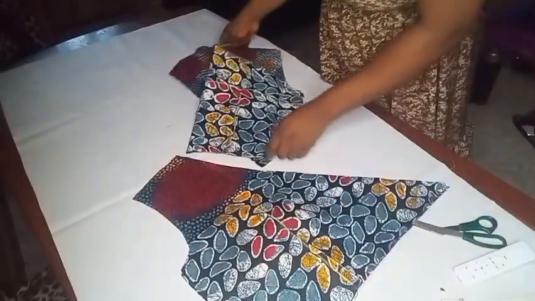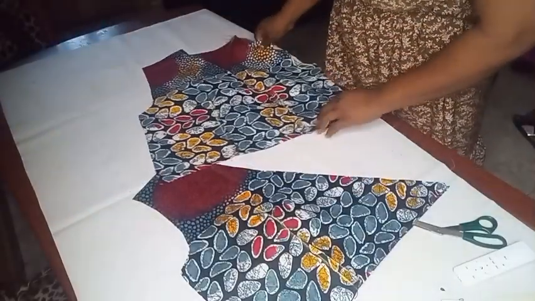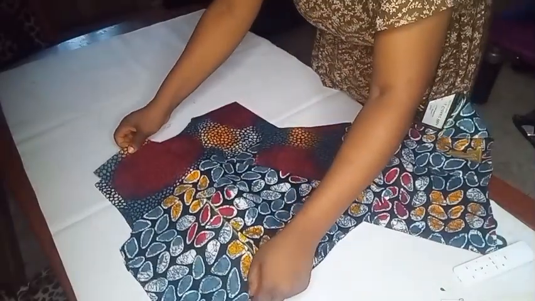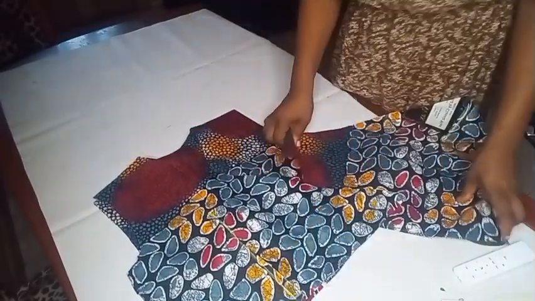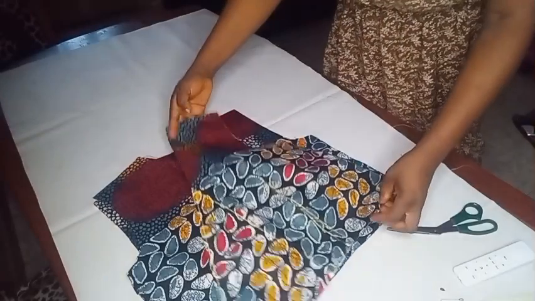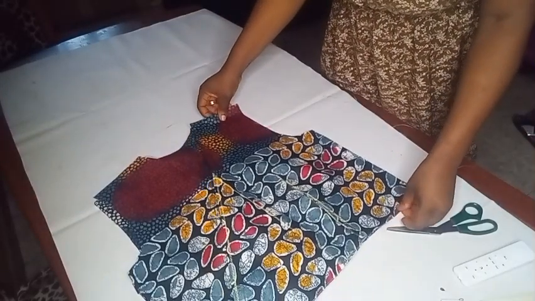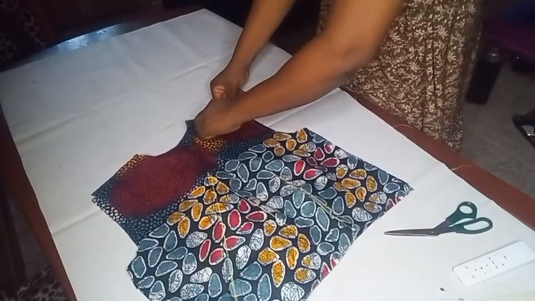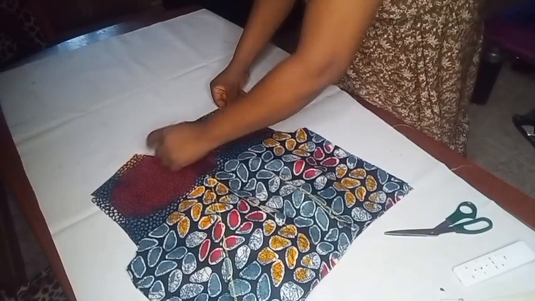So what we'll be doing now is that I'm going to go ahead on my machine and join the shoulder of the front and the back. Right side facing right side, we are going to be stitching on the wrong side by 1/2 inch on the shoulder. So that is what I'll be doing on my machine right now.